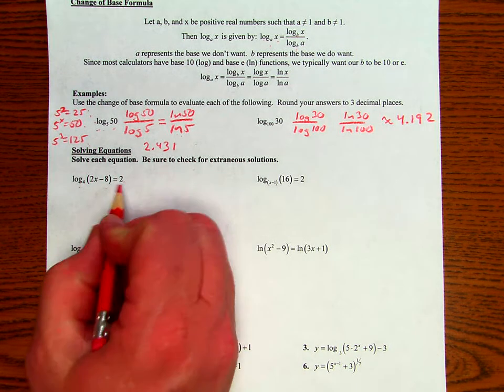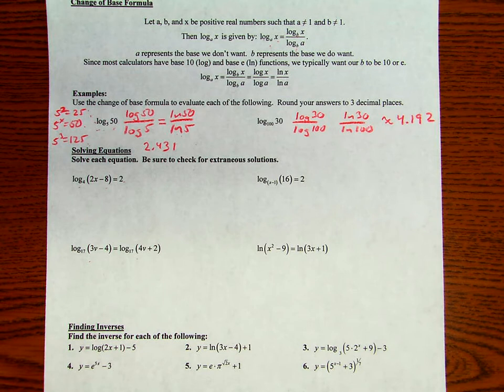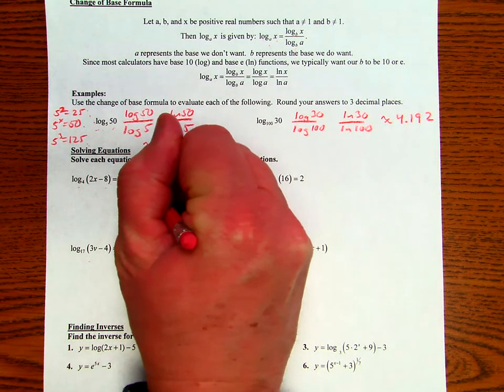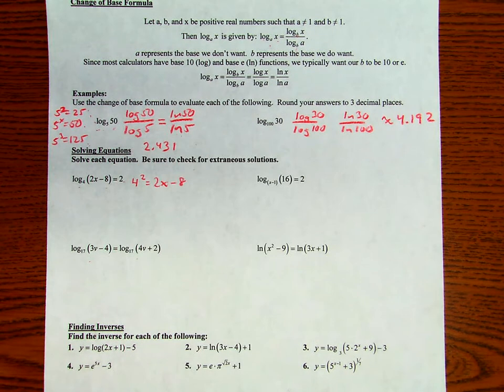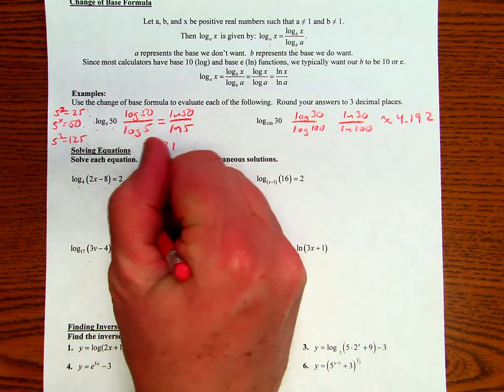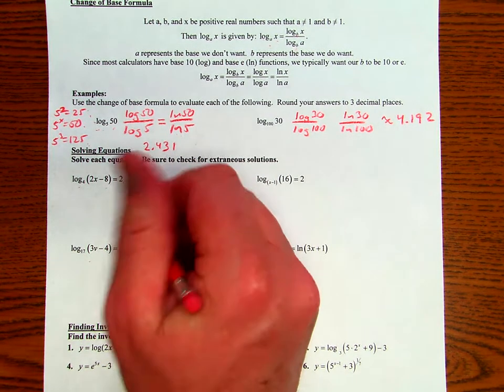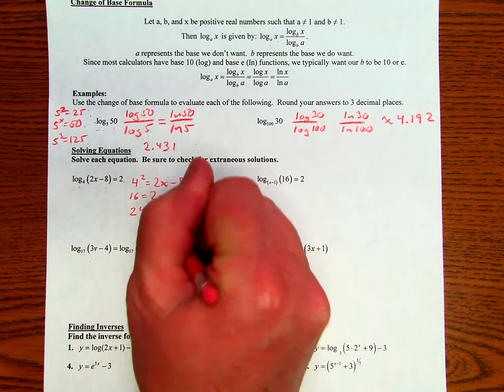If you have log is equal to number, sometimes it's mental math. Just by visual inspection, you can observe what the answer should be. If not, what you're going to do is rewrite that exponentially. That's 4 to the second power equals 2x minus 8. And then solve the equation that remains. So 4 squared is 16. Bring over that 8. X is equal to 12.